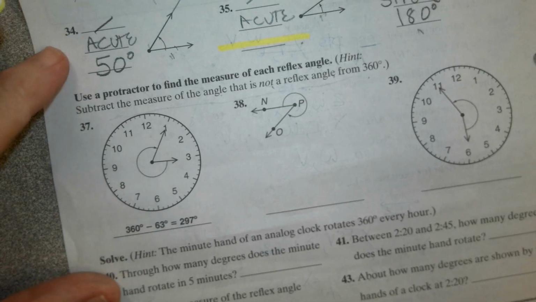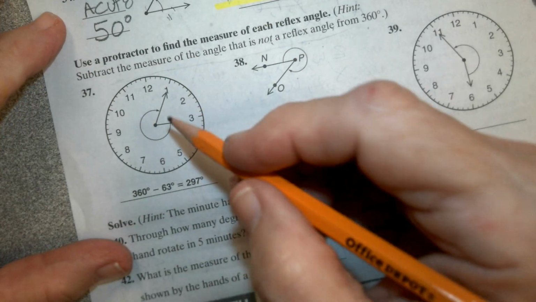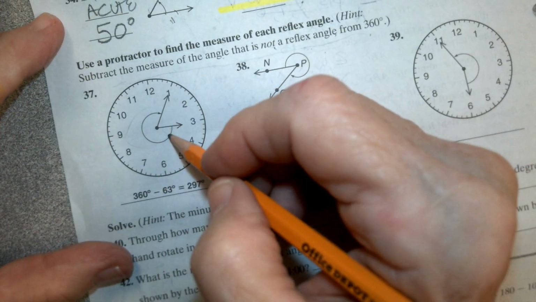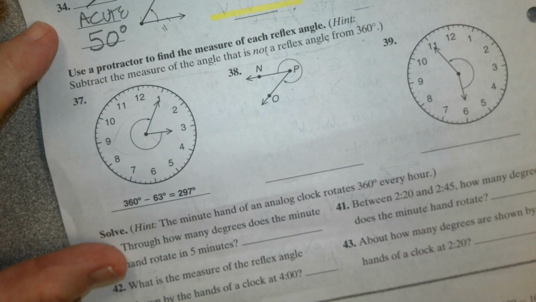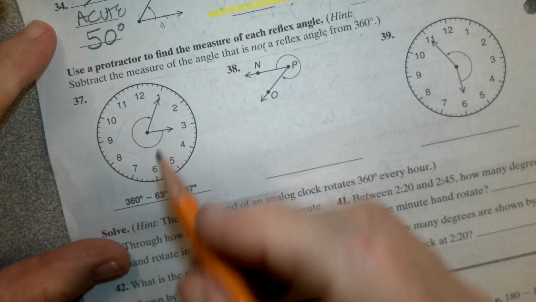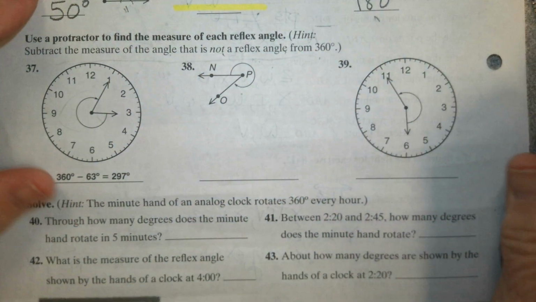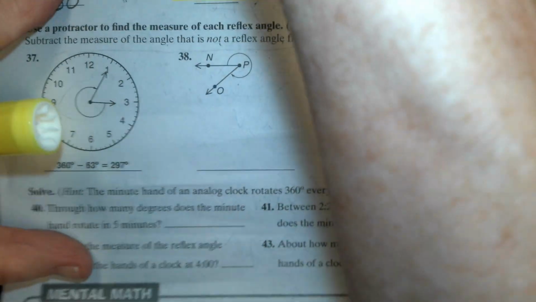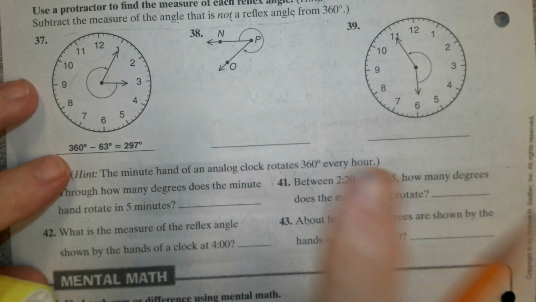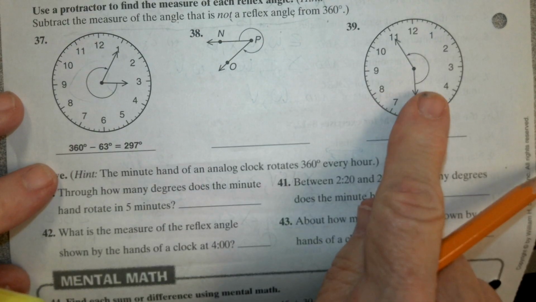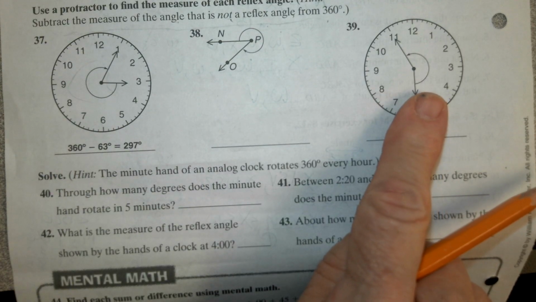Okay, because what they're saying is, if I go in a complete circle, how many degrees is a complete circle? 360. So this is almost a complete circle. So let me go ahead and measure. I'll do the example and you guys are going to do the other two. So I already know they're going to be reflex because they're going to be over 180 degrees.